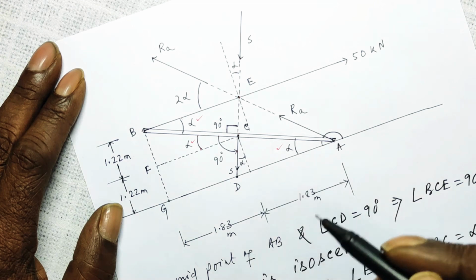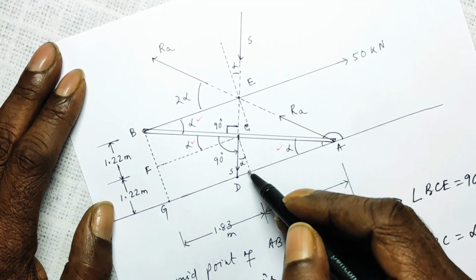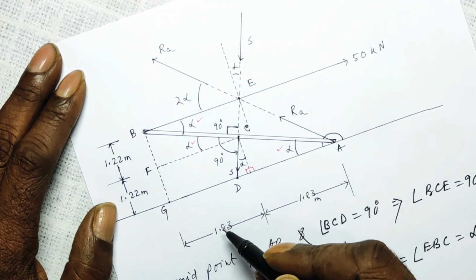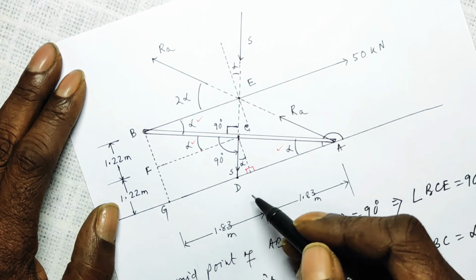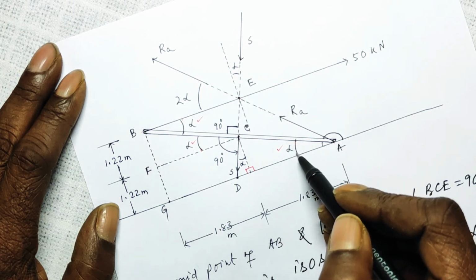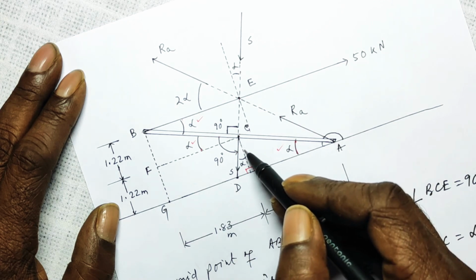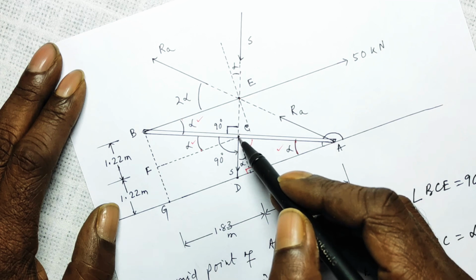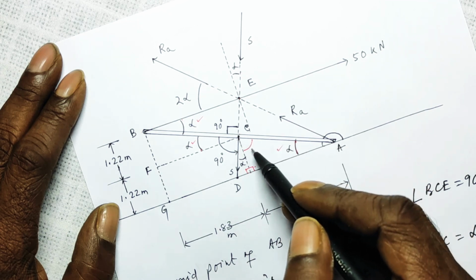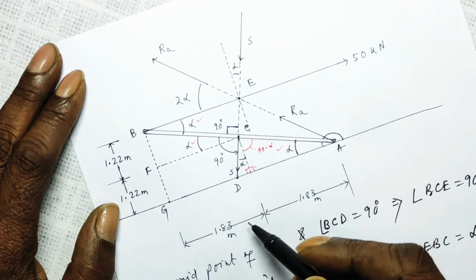Now, from here this is the perpendicular, so here this is 90. If you look, this angle is 90, this angle is alpha, so the remaining angle in this triangle will be 90 minus alpha.